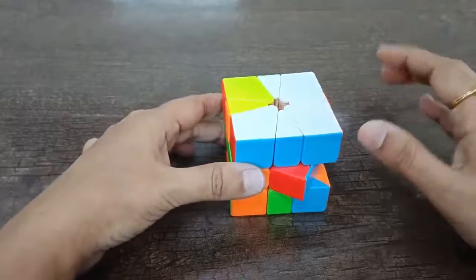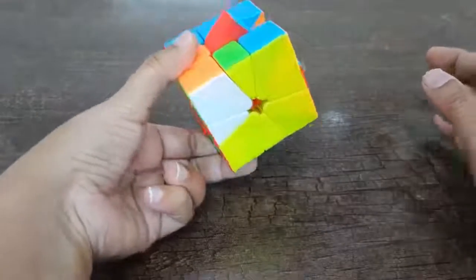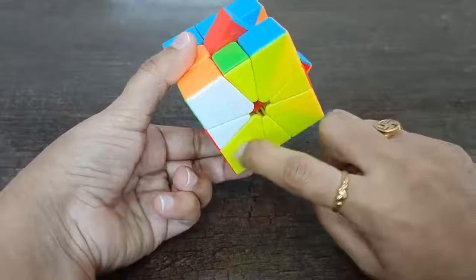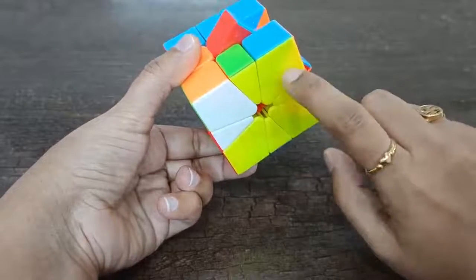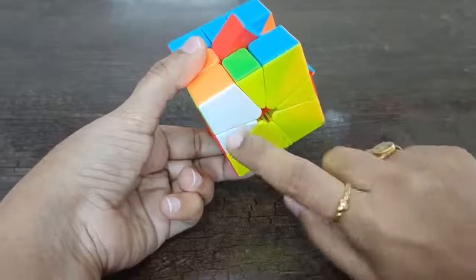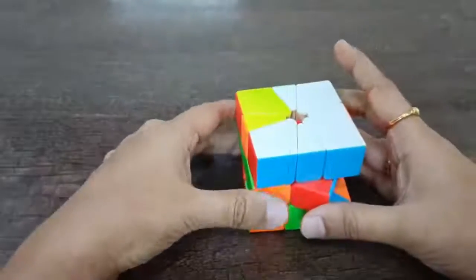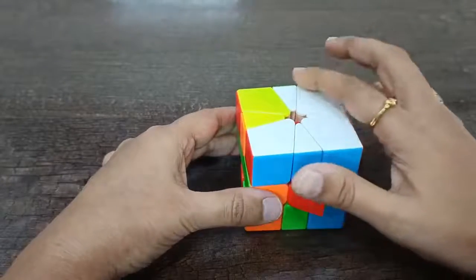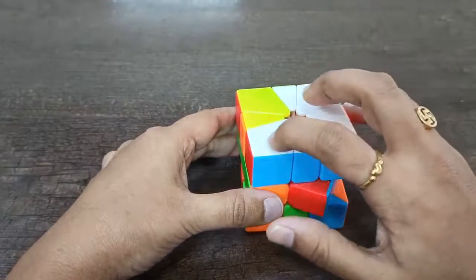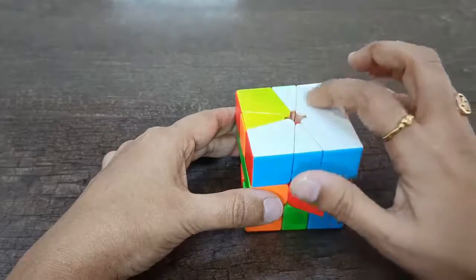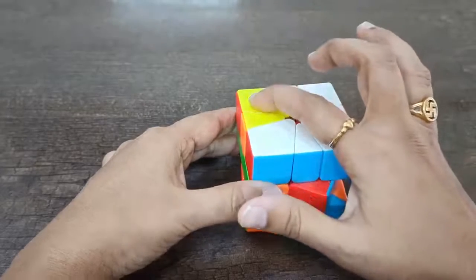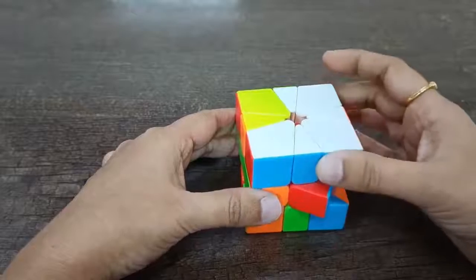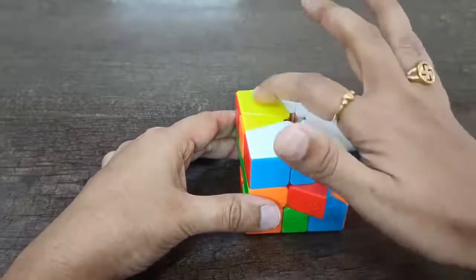Now watch your cube down. What is the majority color down? Yellow. So what is the odd one out? White. Okay, so when you have three same color corners and one odd, place that odd corner on your top back left.